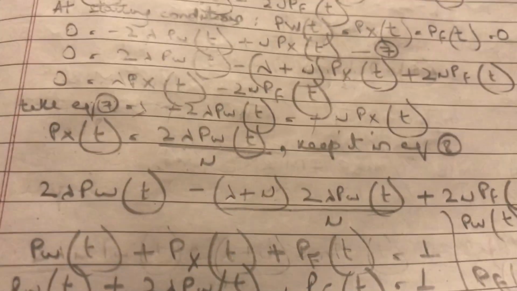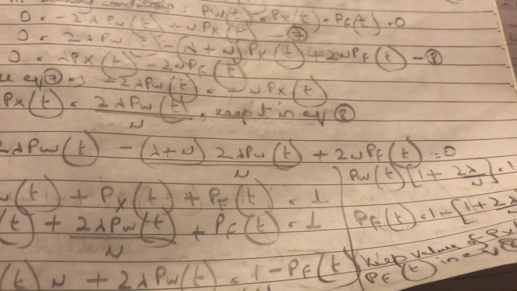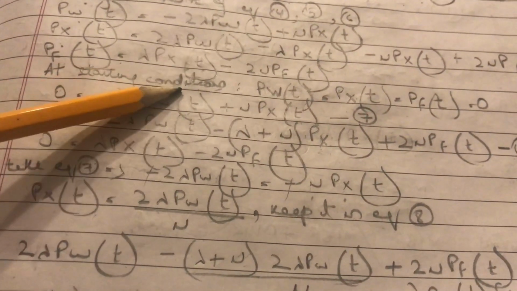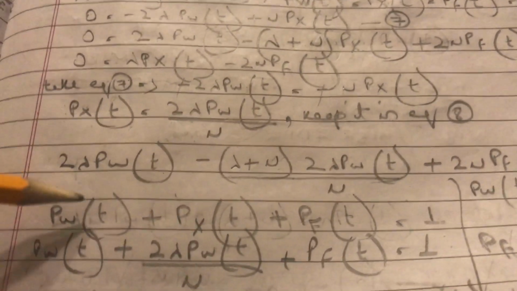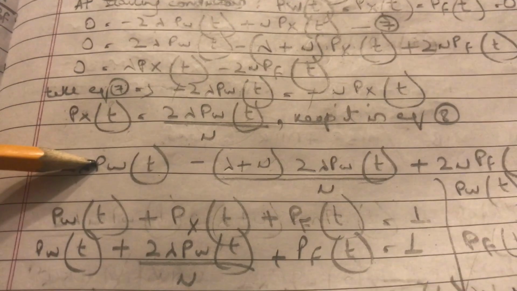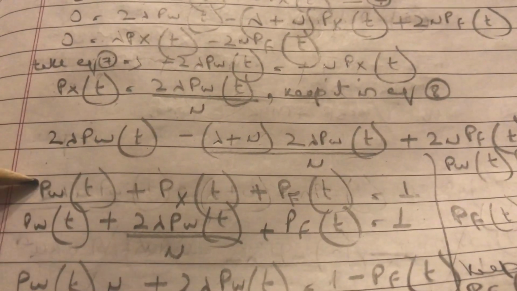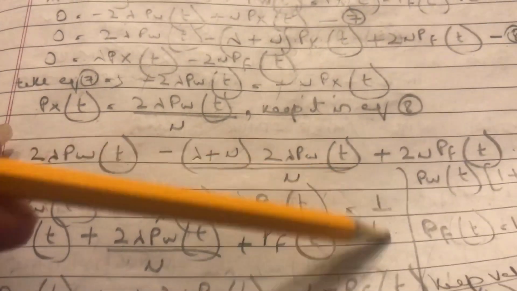Okay, now we have found these. What is next? First we talked about our starting conditions, and we took these all as 0. Now we are talking about the other conditions. What would be the next condition of our theorem? That pw of t plus px of t plus pf of t equals 1.